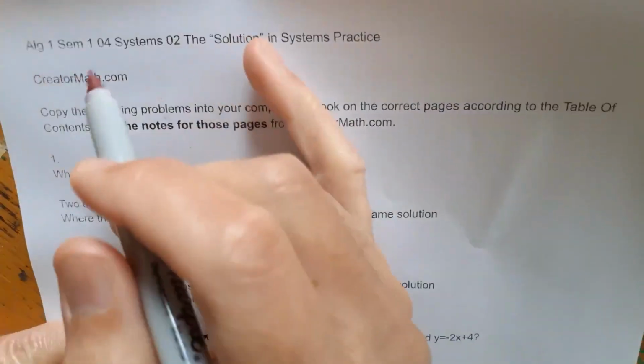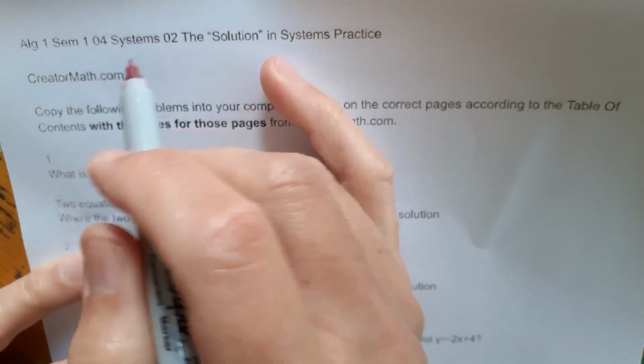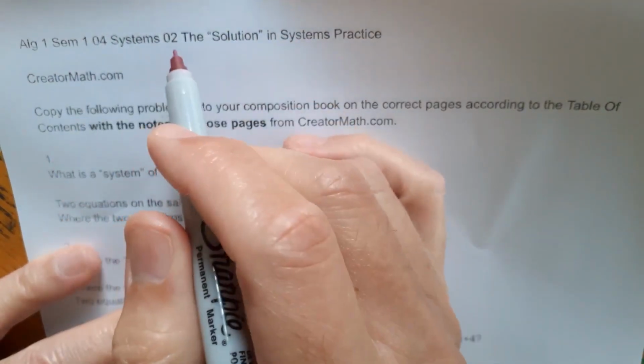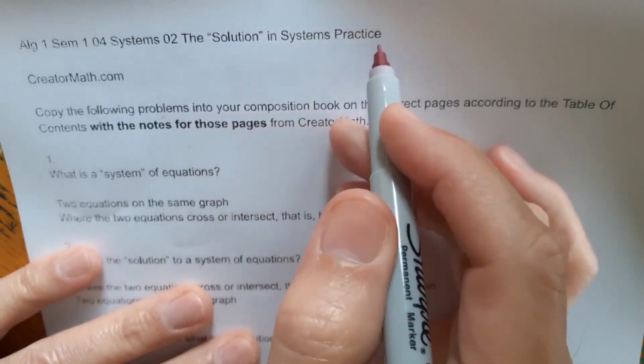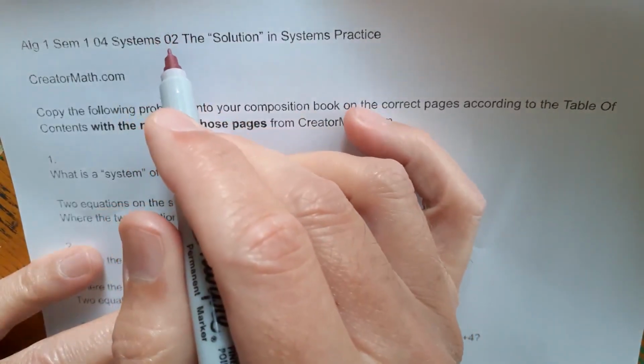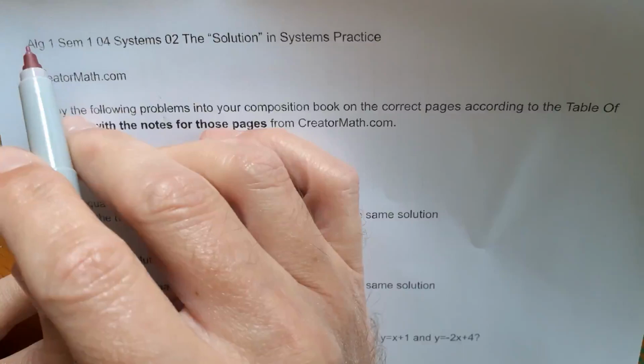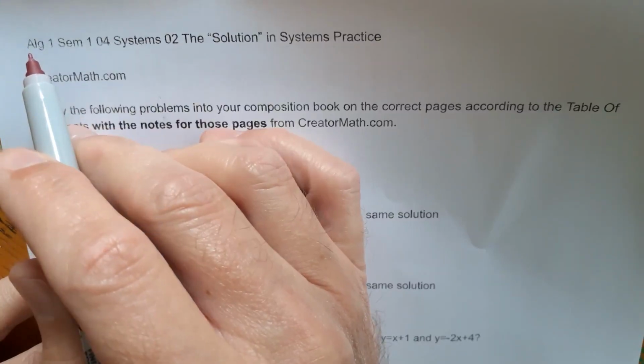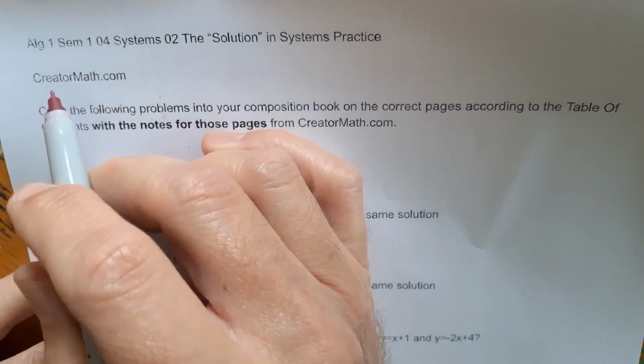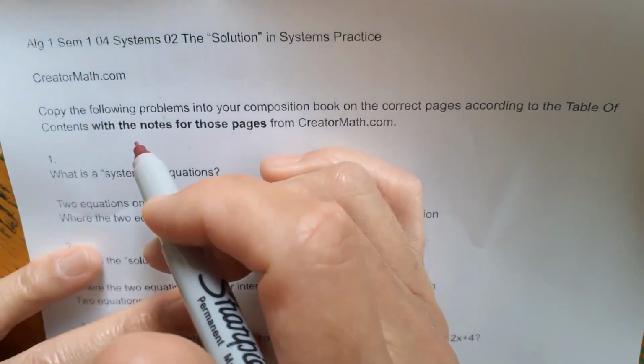So this is Algebra 1, Semester 1. It's a unit called Systems. It's the 4th unit, and it's a lesson called The Solution in Systems Practice. It's the 2nd lesson. It's on creatormath.com under the Algebra 1 tab. You might have to Google creatormath.weebly.com to find the site.